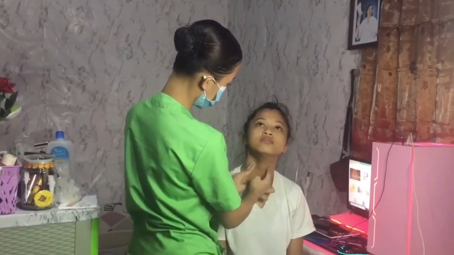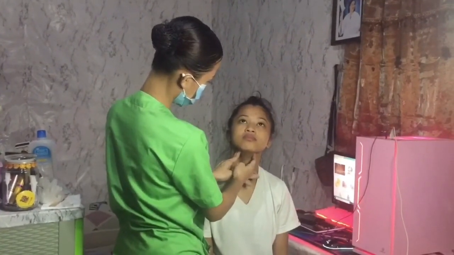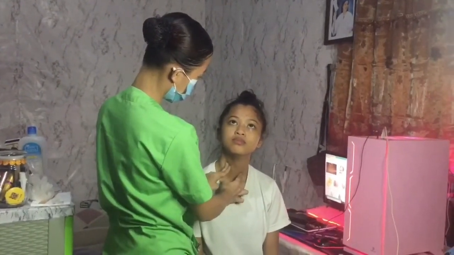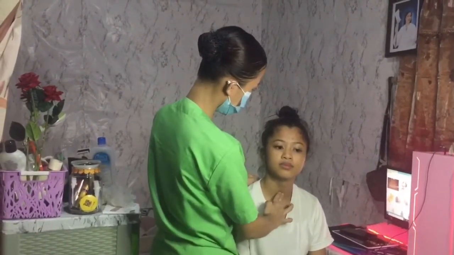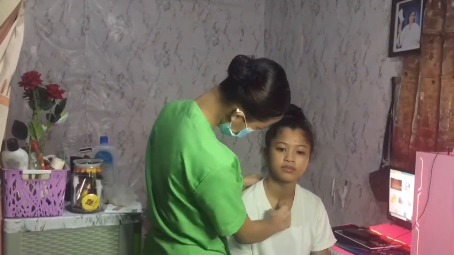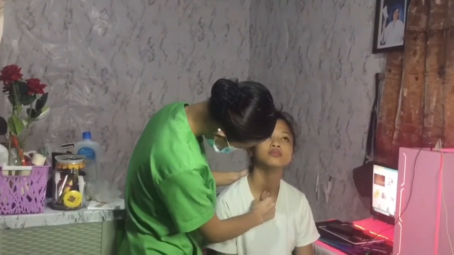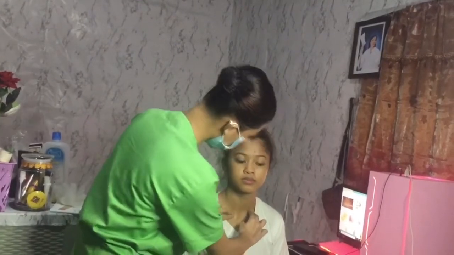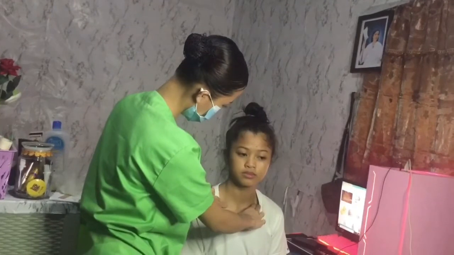And then, inspect and palpate the trachea. You must also palpate the thyroid gland. If enlarged, auscultate the thyroid gland using the bell of the stethoscope. And then, inspect and palpate the supraclavicular area.